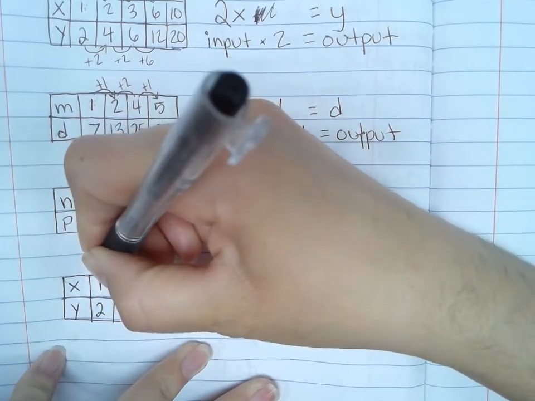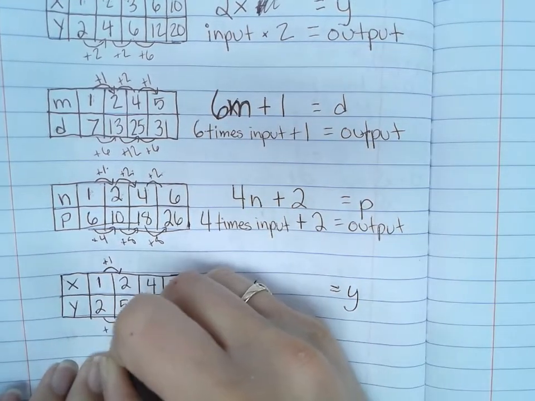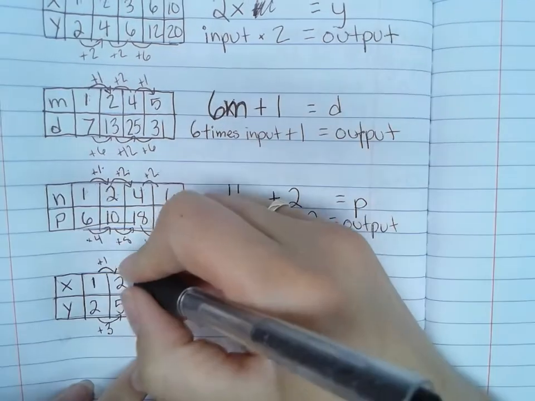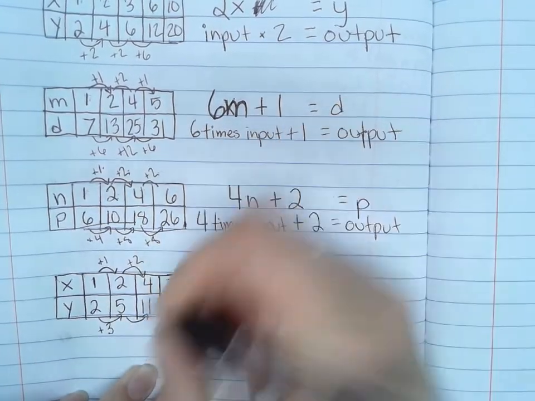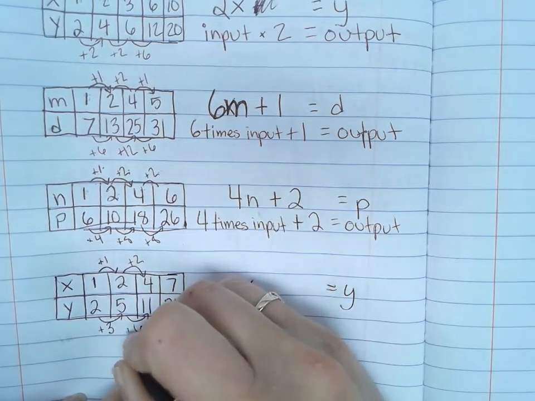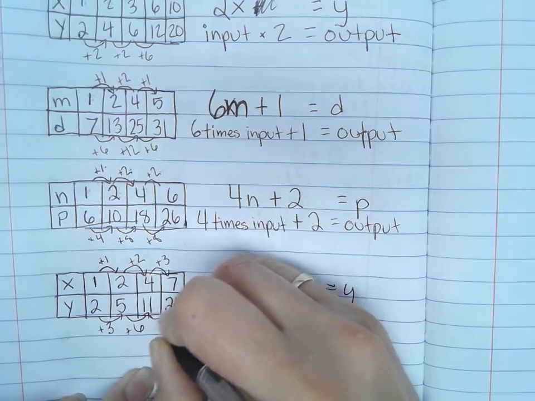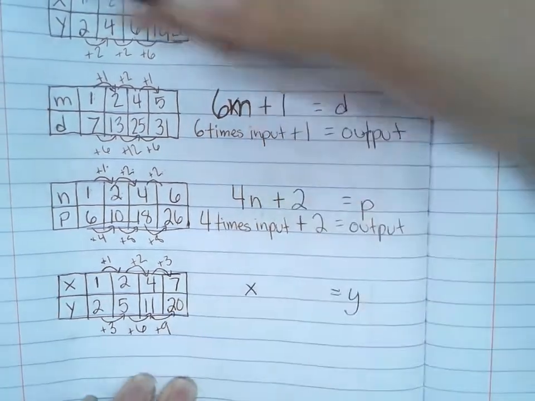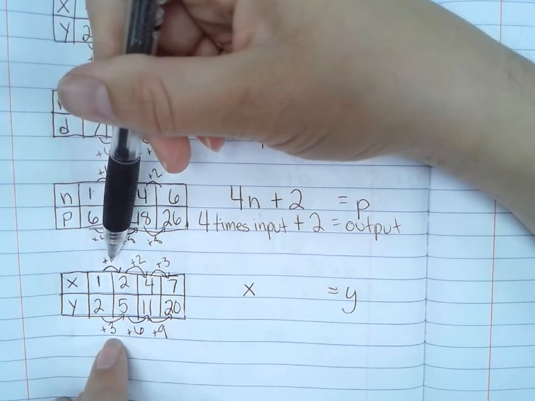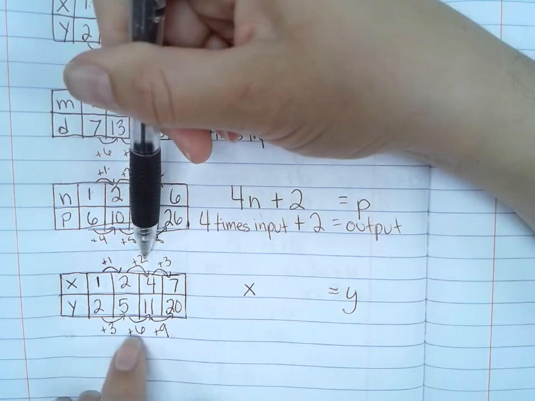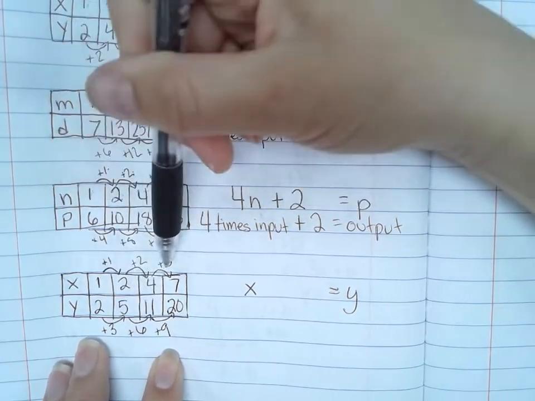So from here to here, it went up 1. From here to here, it went up 3. From here to here, it went up 2. From here to here, it went up 6. From here to here, it went up 3. From here to here, it went up 9. Okay, let's see what we can figure out here. 1 times 3 is 3. 2 times 3 is 6. 3 times 3 is 9. Okay, so it's being multiplied by 3.